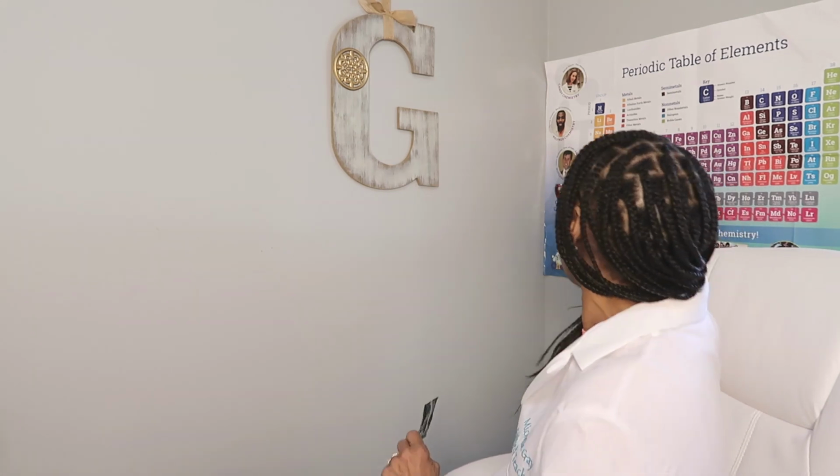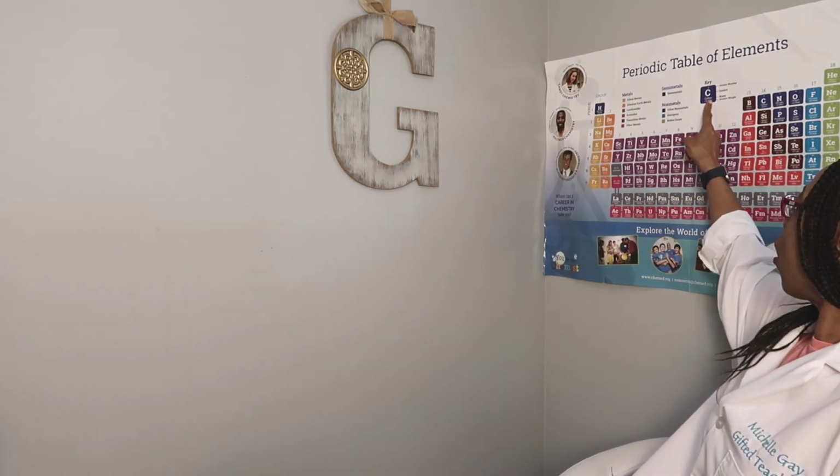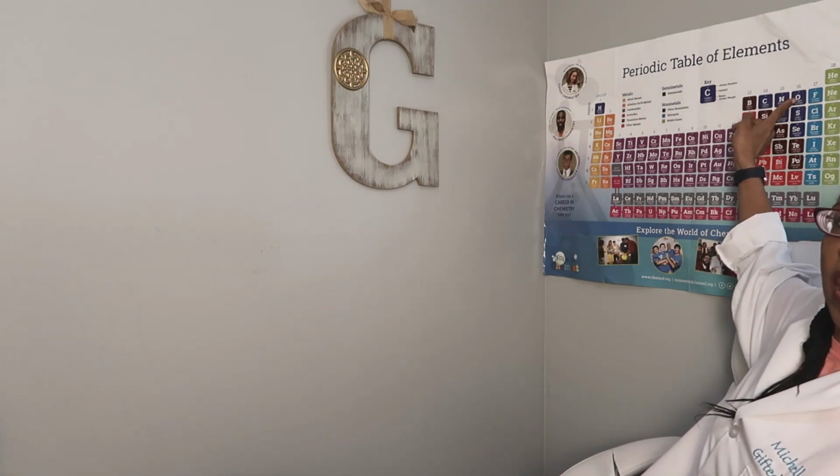So what is carbon dioxide? Carbon dioxide is CO2. If you notice the element table behind me, C is for carbon, O is for oxygen. So CO2, carbon dioxide, is what makes it explode.